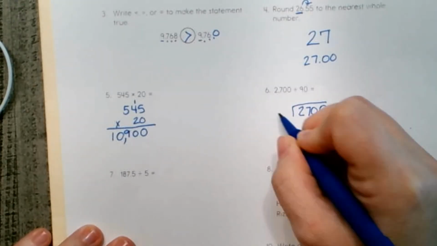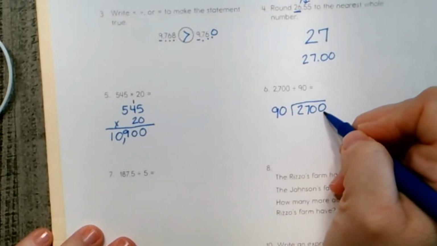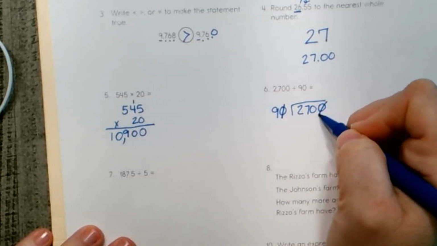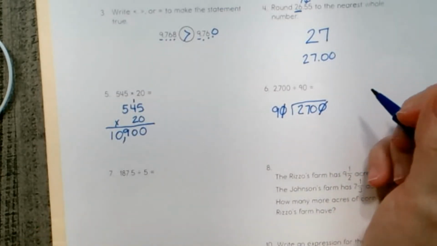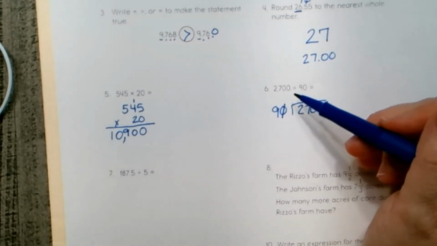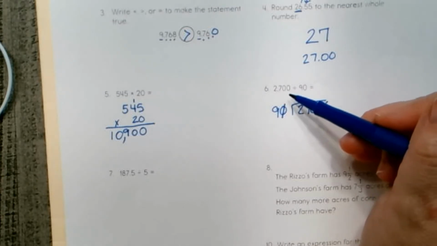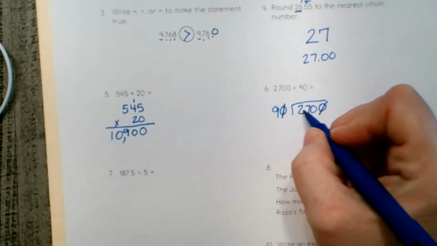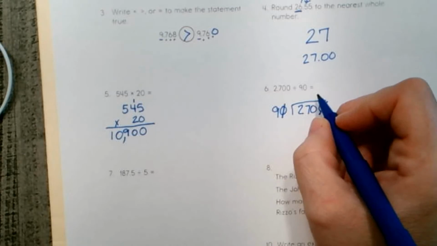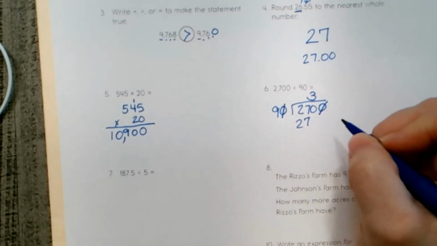Okay, 2,700 divided by 90. Now, if you have a 0 out here, you can take off a 0 here. 9 into 27 is... Do you guys see what I did? I don't know if Miss Morgan showed you that or not, but if you're dividing by a 0, like 90, and you have a 0 here, you can drop your zeros off and then just divide without the zeros. So 27 into 9 would be what? 3. 3 times 9 is 27.